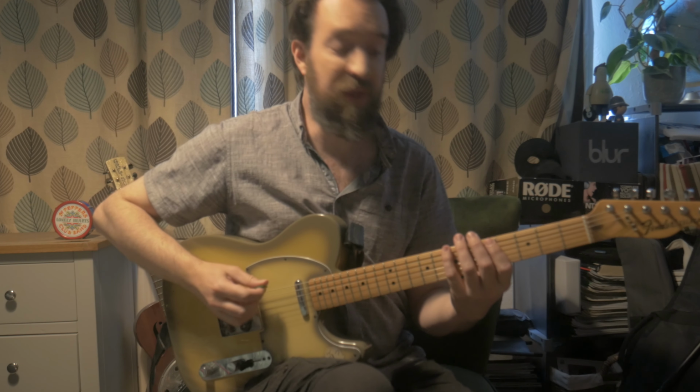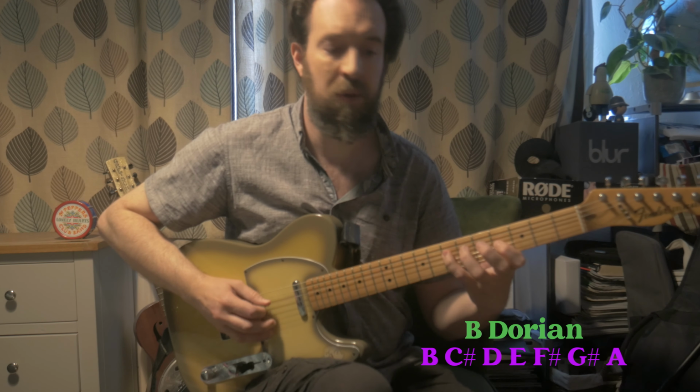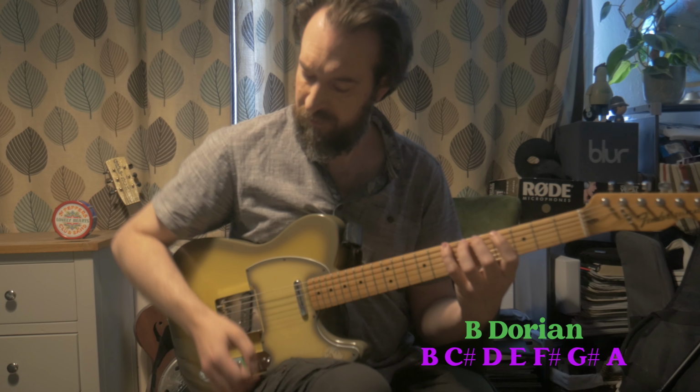And if we take those exact same notes, but start and end on the B note, we have a B Dorian scale, which is different from a B minor scale in just one regard. It has a major sixth in it.